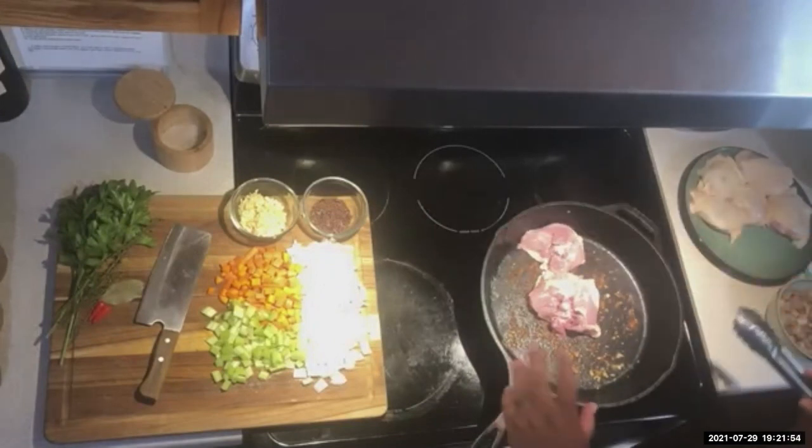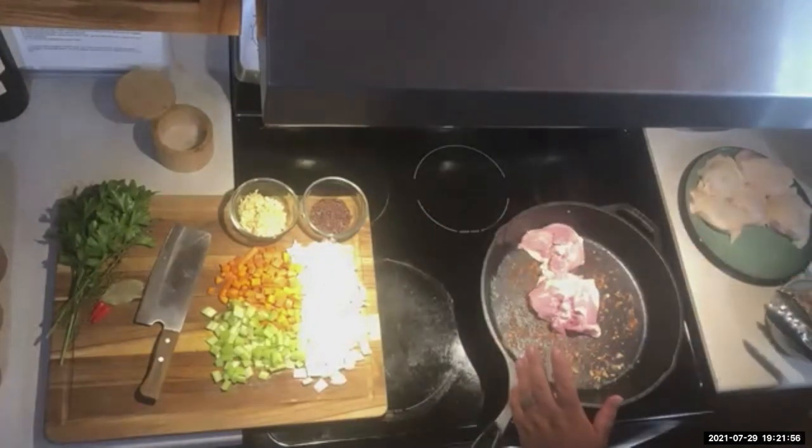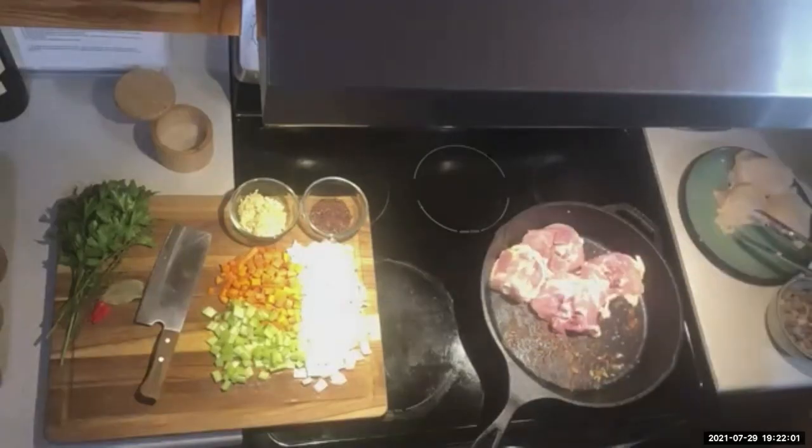Can everybody hear that really awesome sizzle? Yes, that sounds amazing. Yeah, it smells really good in here. I've been cooking all day.